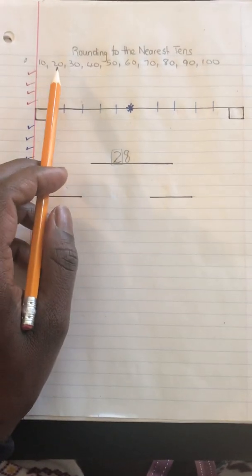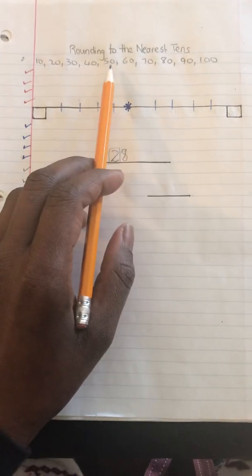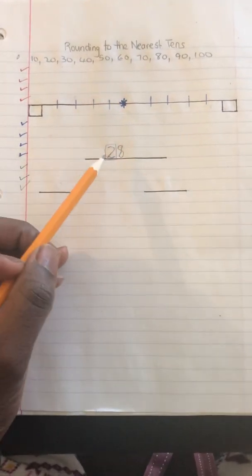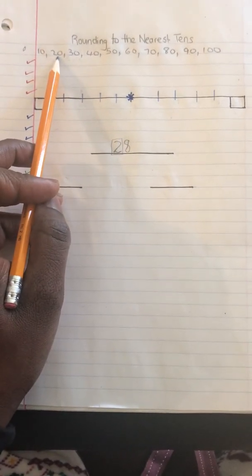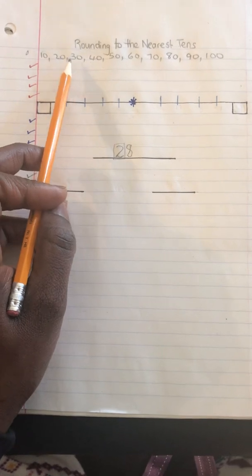Does it fall between 10 and 20? Does it fall between 50 and 60? You'll know that because 28 is a smaller number than those numbers up there. So you have to figure it out. Aha! 28 is going to fall between 20 and 30.